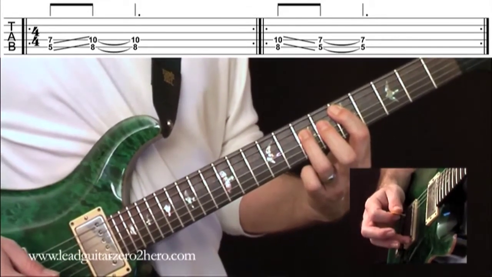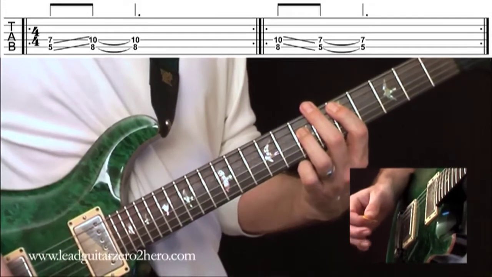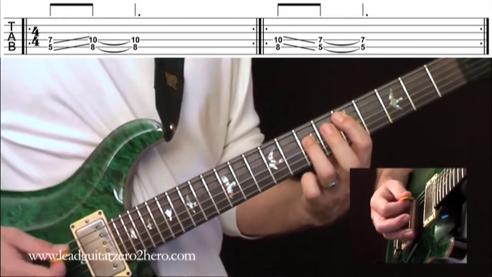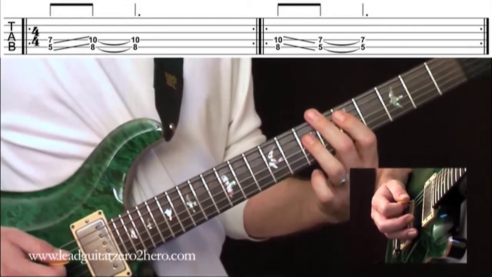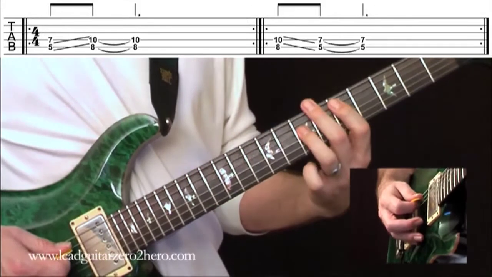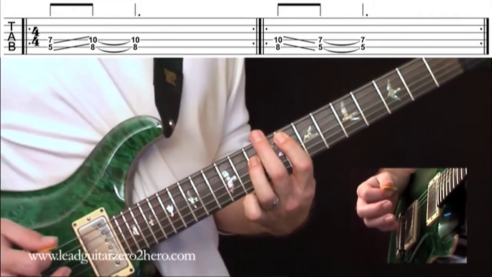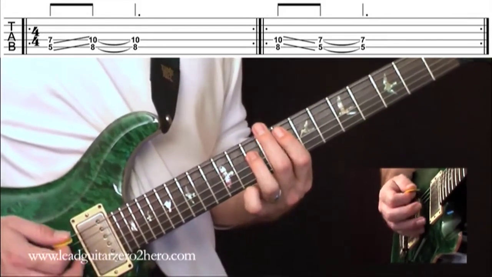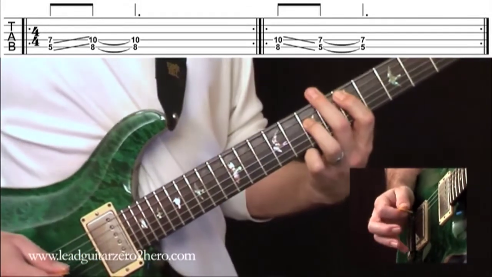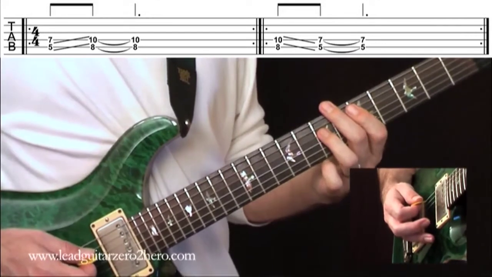So that's the 7th fret on the D string. So now I'm going to slide this exact shape from 5 to 8, which will sound like this. And I'm going to do it in reverse, 8 to 5. One more time, upwards.